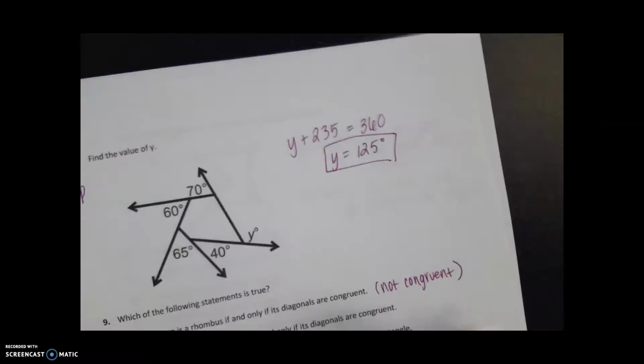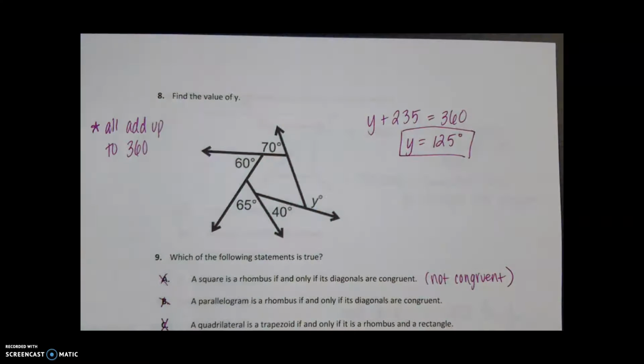All right, number 8, it's the same kind of process. It gives you some exterior angles and it says to find the value of y. So all exterior angles, they have a sum of 360. So I would add all of these up and set it equal to 360, solve for y, and I get y is 125 degrees.